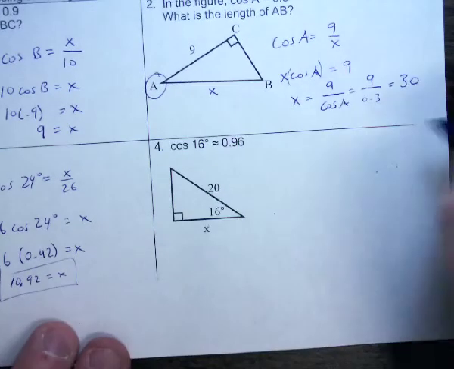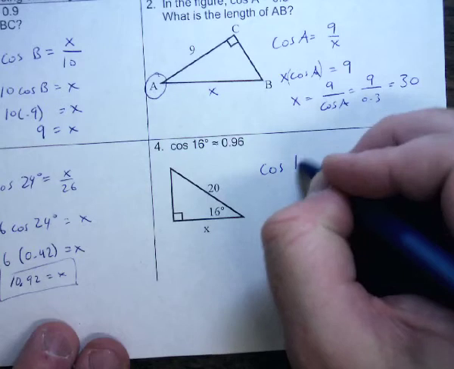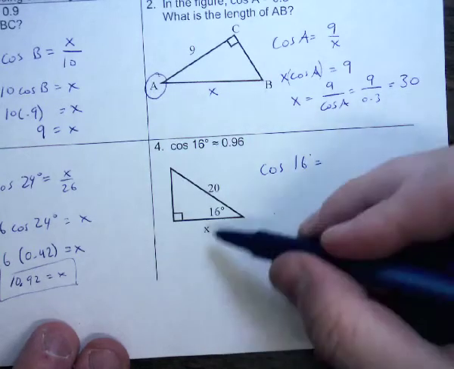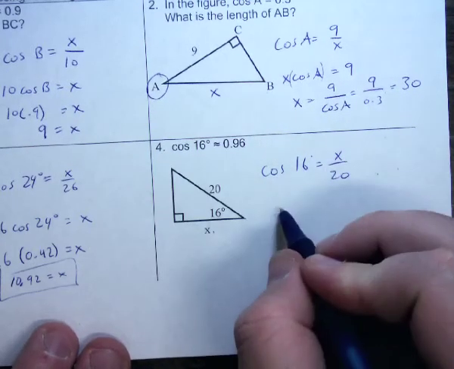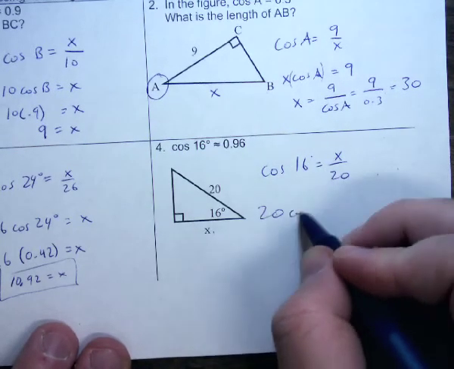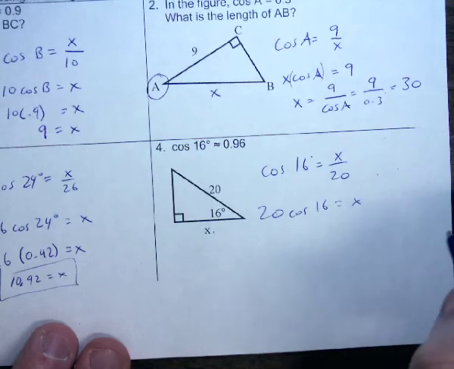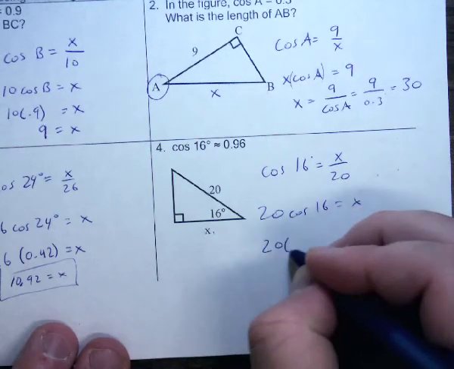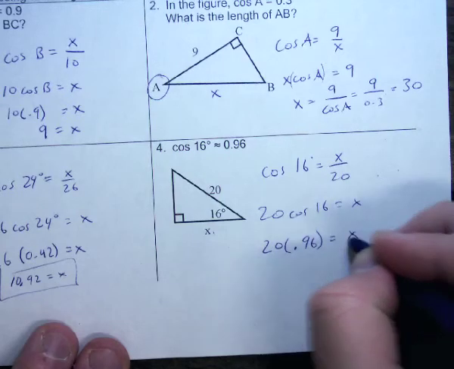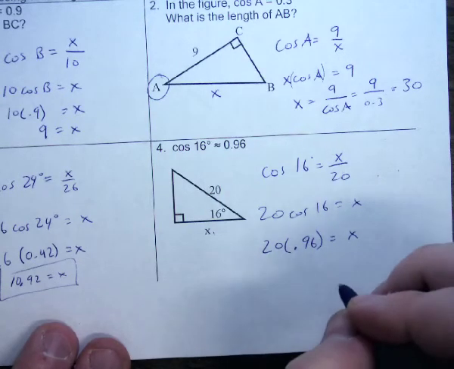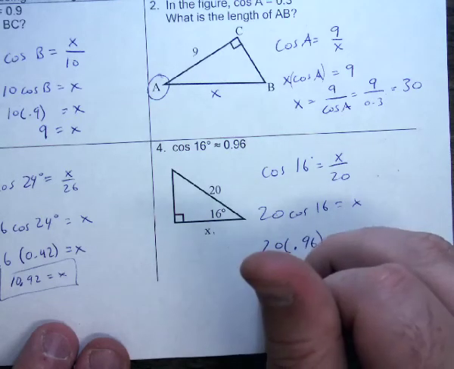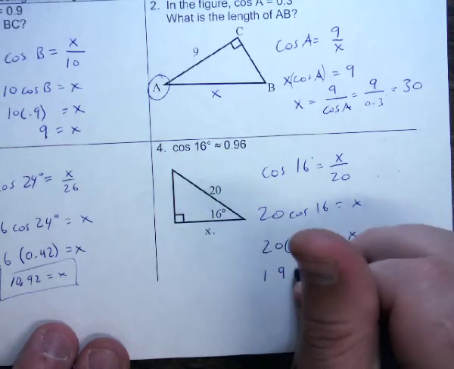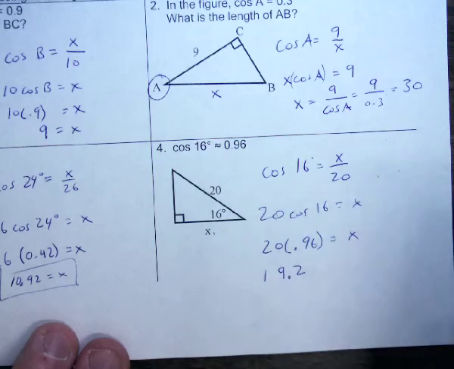This one, cosine of 16 degrees. And then that's the adjacent over the hypotenuse, that's x over 20. Multiply by the denominator, 20 cosine 16 equals x. 20 times 0.96 equals x. And that's going to be 19.2.